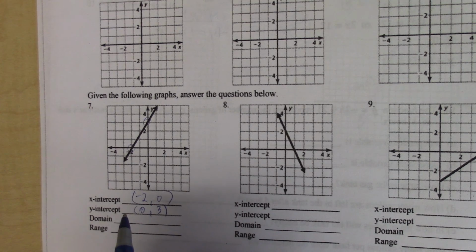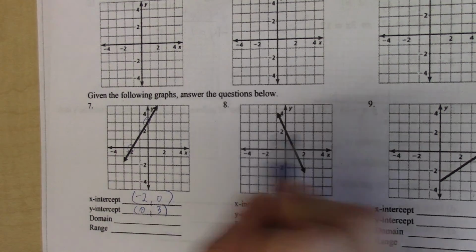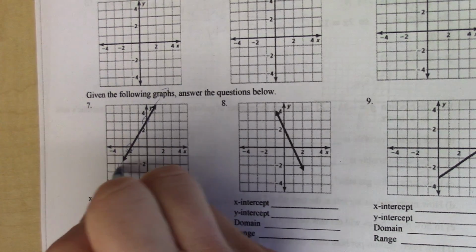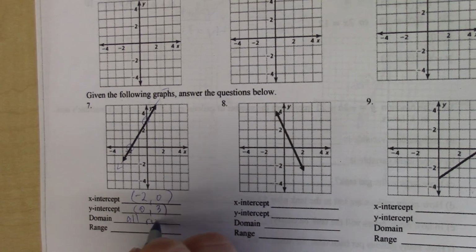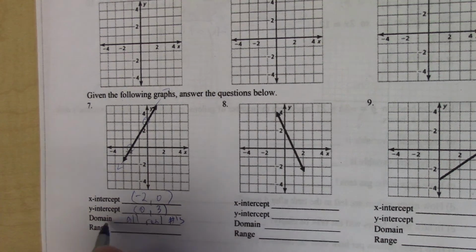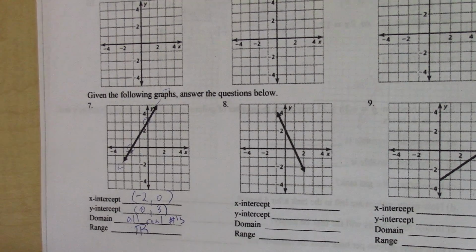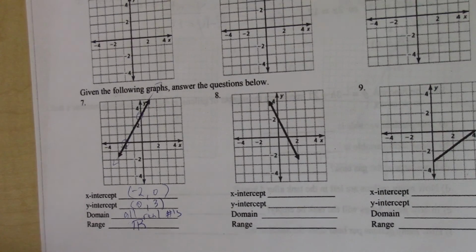The domain, well, when they are these lines, guys, these lines that keep going up and keep going down and keep going right and keep going left, it's all real numbers for both the domain and the range. And you can either write all real numbers or that funky symbol that we learned, okay?